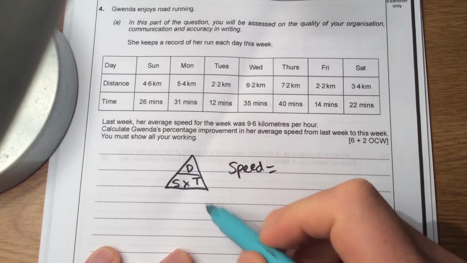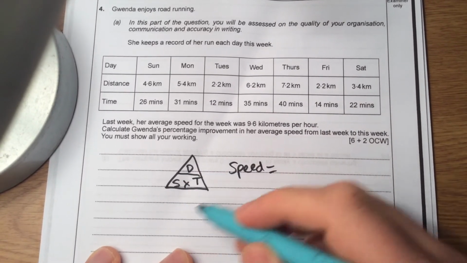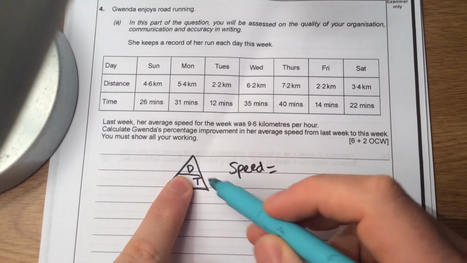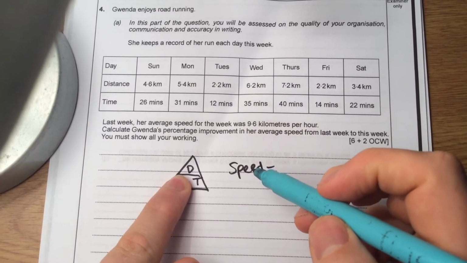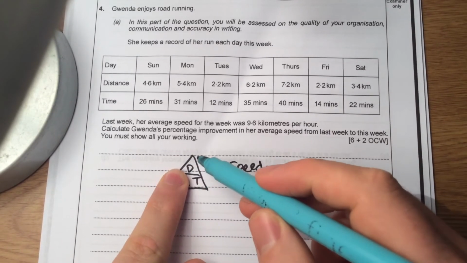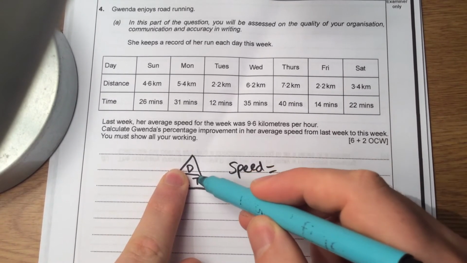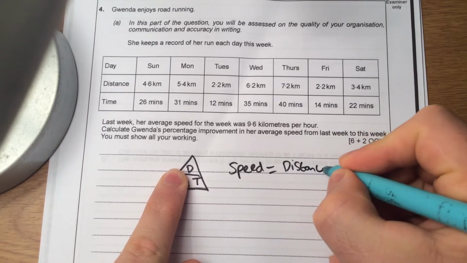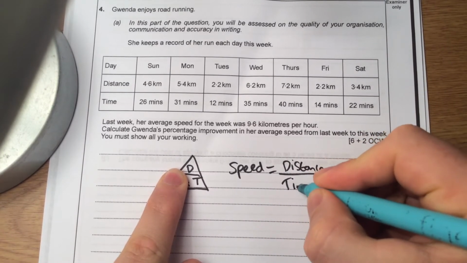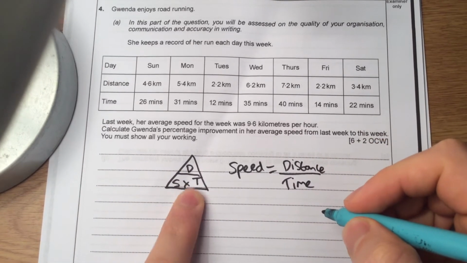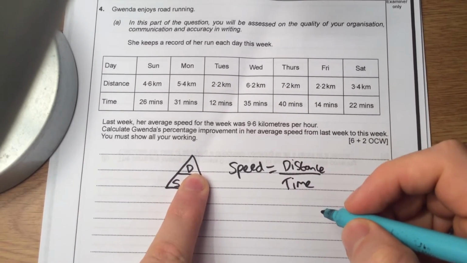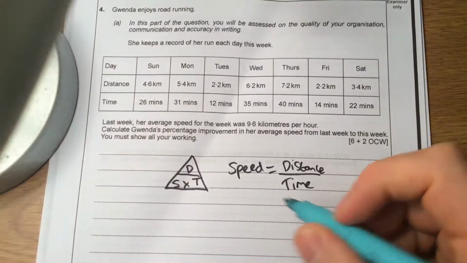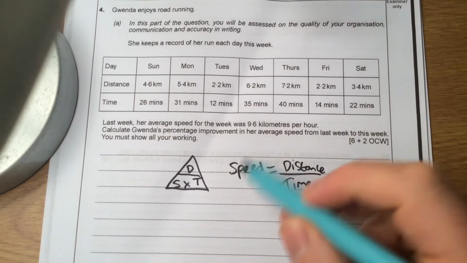These triangles SDT are really good because you don't have to remember your working. You cover what you want to find, so I want to find speed, so I'm going to cover that. Whatever's left is your working out. So if I'm trying to find speed, I cover that. My working out is distance divided by time. If you were trying to find time, you'd cover that and it's distance divided by speed. And if you're trying to find distance, you'd cover that and it's speed times time. So these triangles are really, really good. So we wanted to find speed.